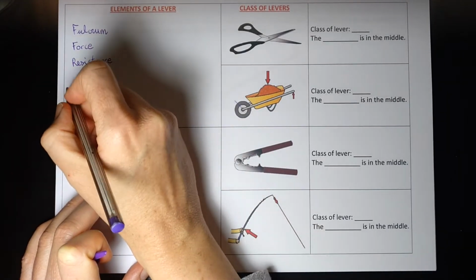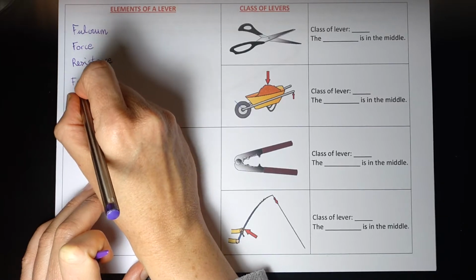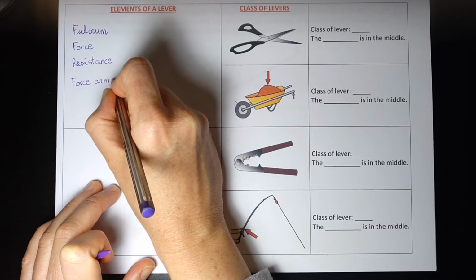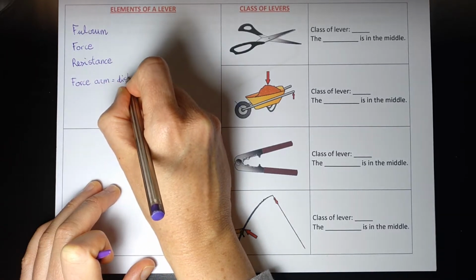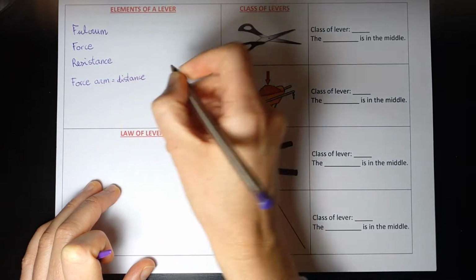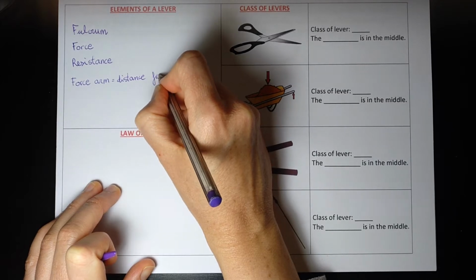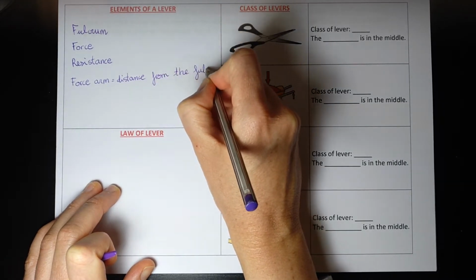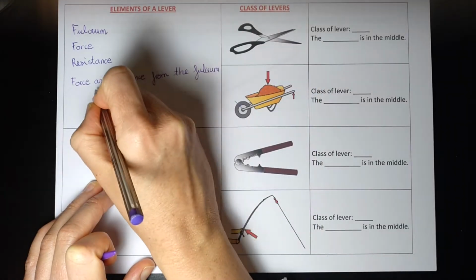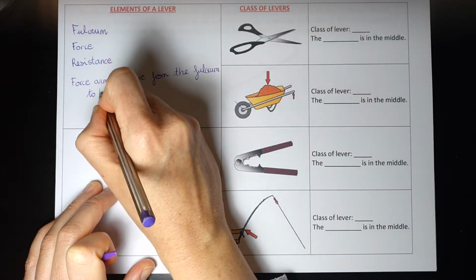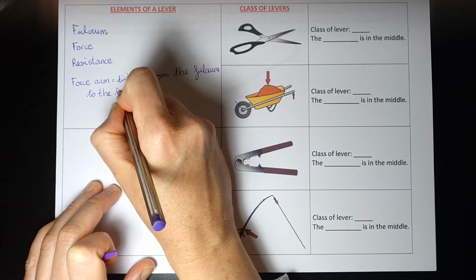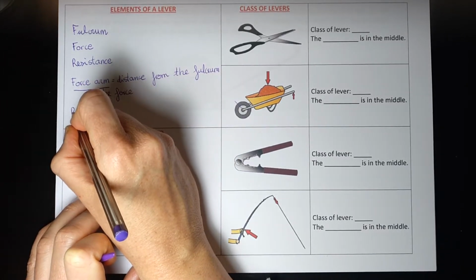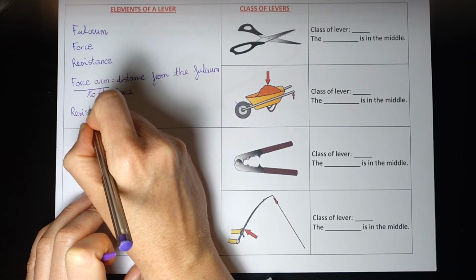And we have also two other ones. The force arm, that is the distance from the fulcrum to the force. And of course, the resistance arm.